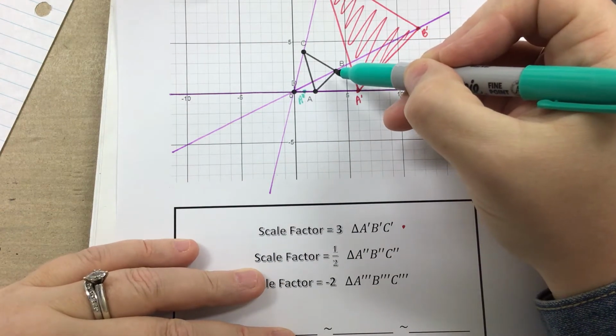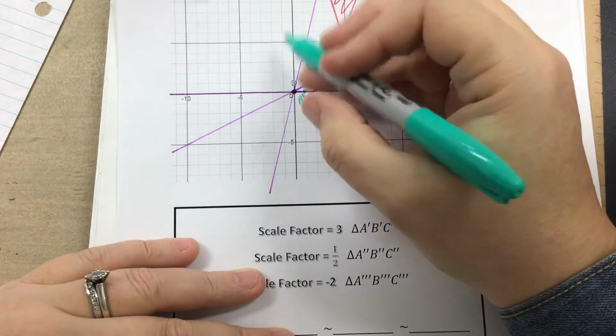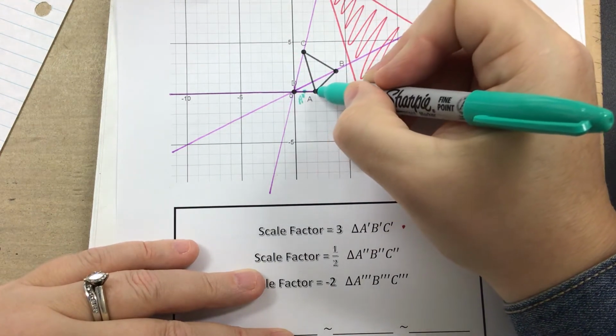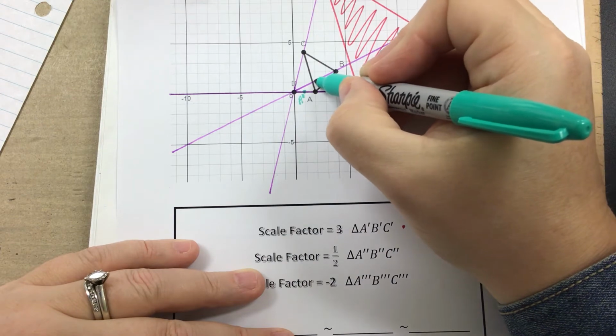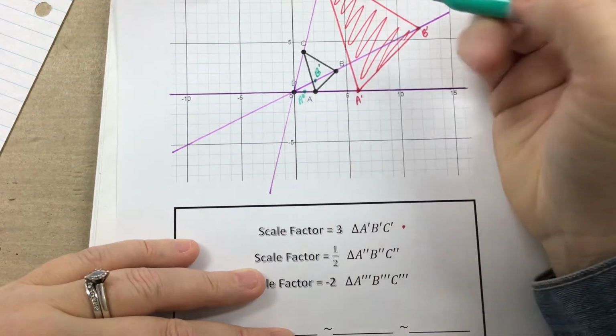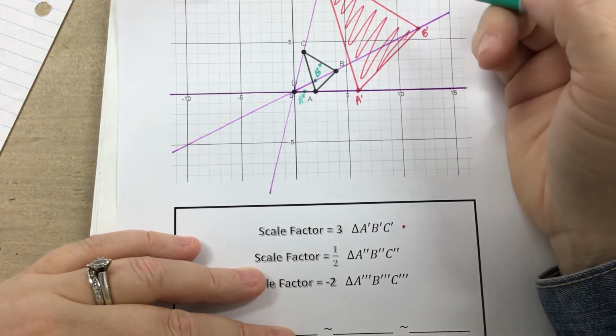So if I'm going to take half of that, half of 4 is 2. So I'm going to go to the right 2, and then half of 2 is 1. So I'm going to go up 1. So this point here is going to be B double prime.